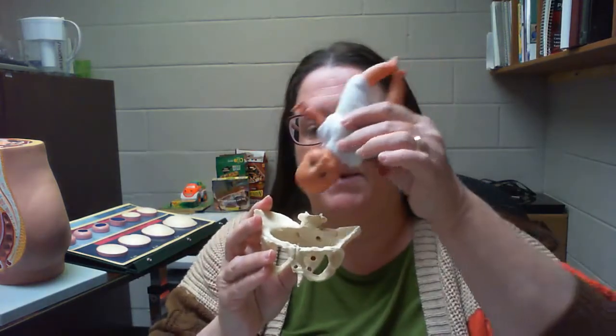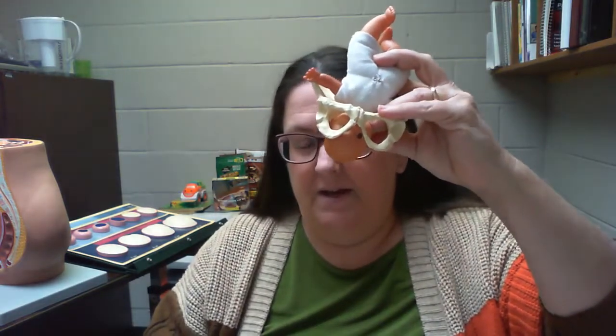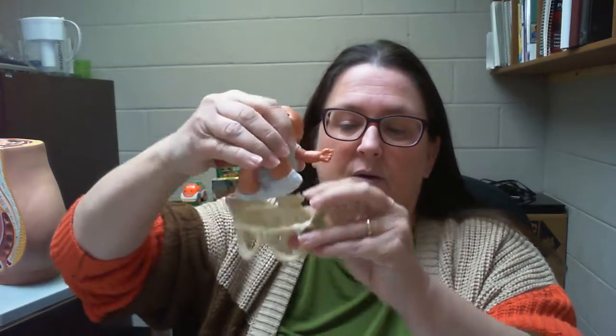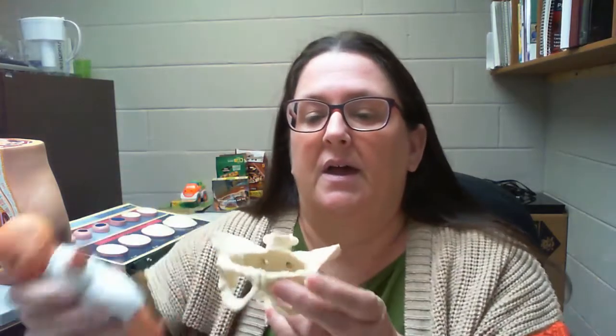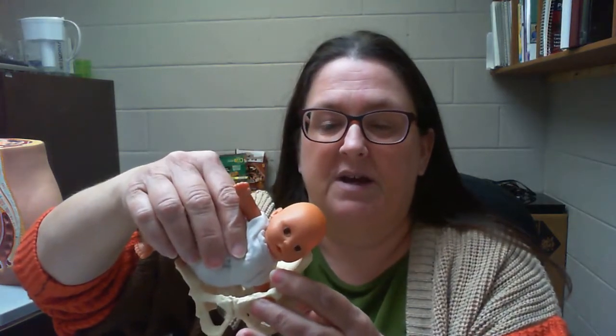If the head is coming first, then this is a cephalic presentation. If the bottom or the feet are coming first, either feet or bottom, that is a breech presentation. A shoulder or transverse presentation is trying to come sideways.